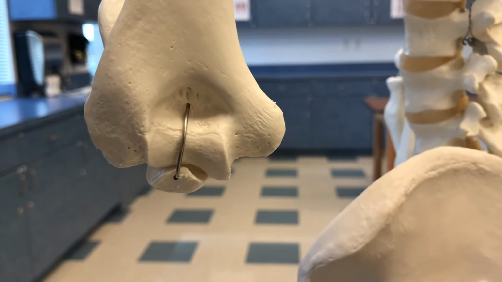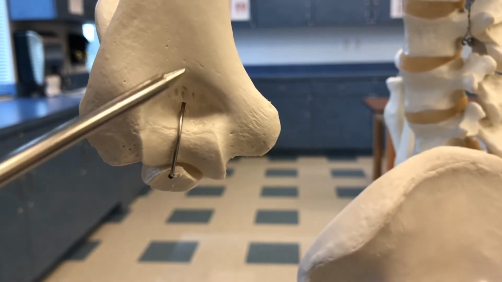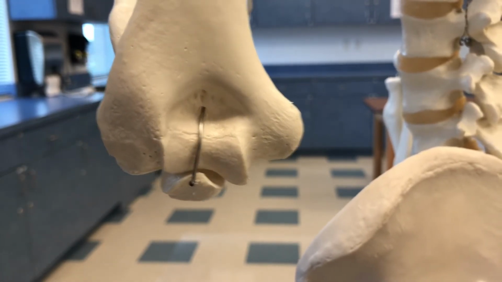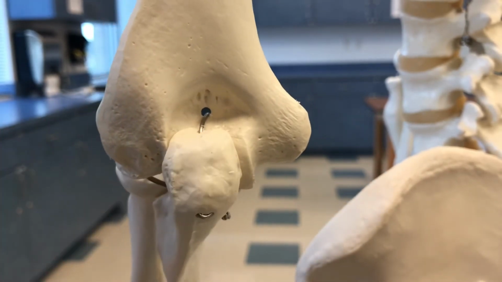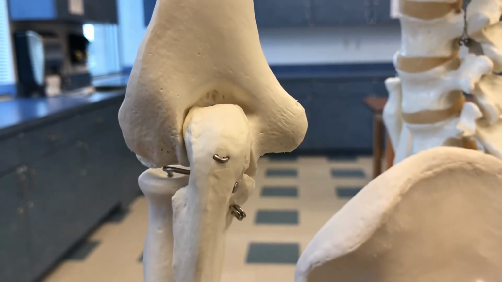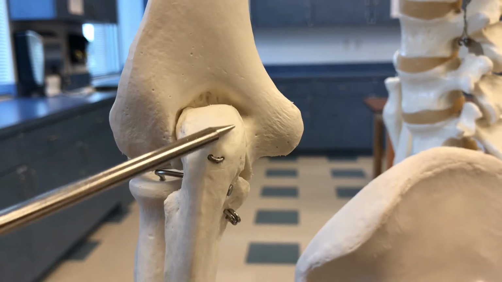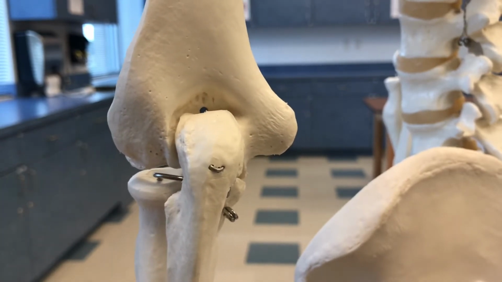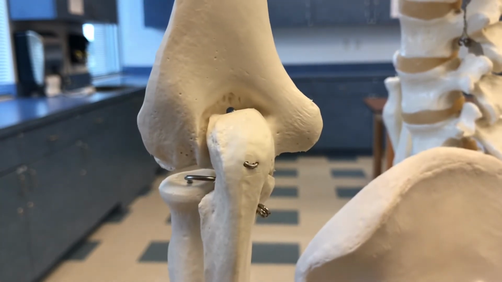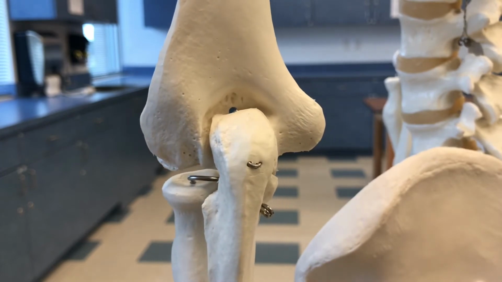A posterior view of the flexed elbow reveals the olecranon fossa, while moving this joint into extension demonstrates how the olecranon process, here, part of the ulna, fits into the olecranon fossa when the elbow is extended.